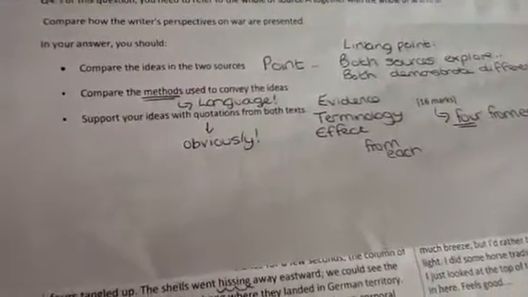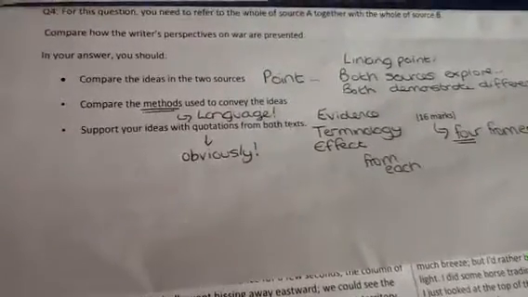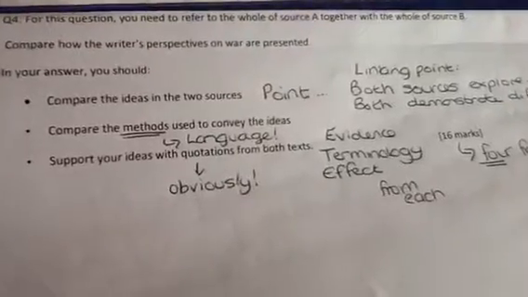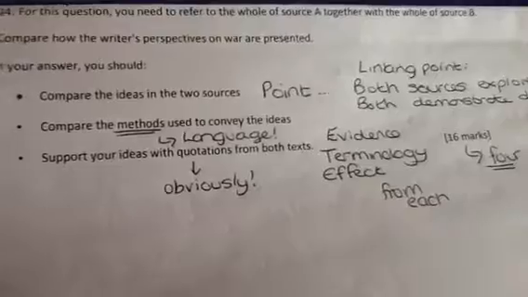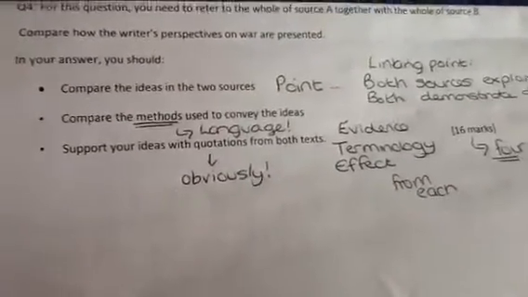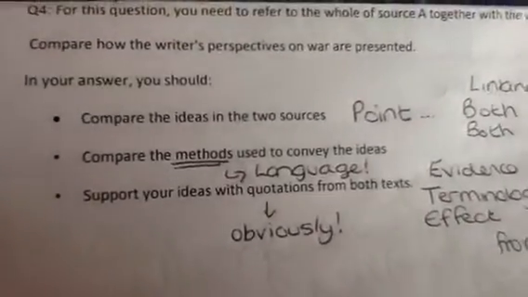Hello, and now I'm going to walk you through the last reading question for paper 2 English language. So question 4, that's the biggest mark one. Look there, we see 16 marks for this one. And we are again, like question 2, being asked to refer to the whole of source A together with the whole of source B. So we're bringing together both sources and we are looking at this focus.